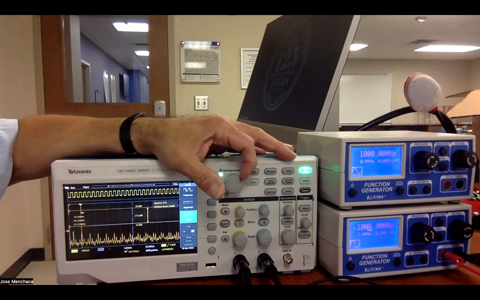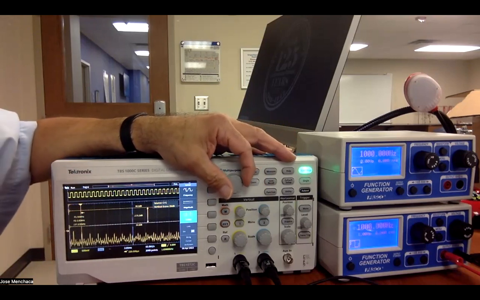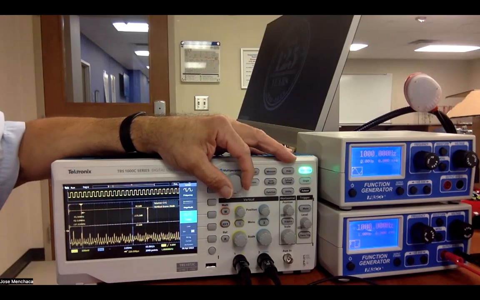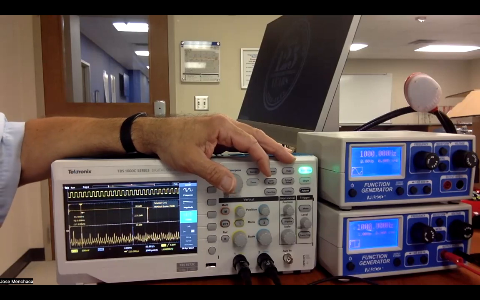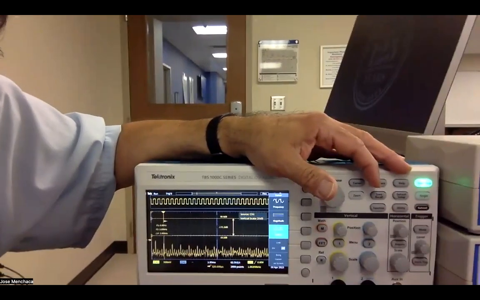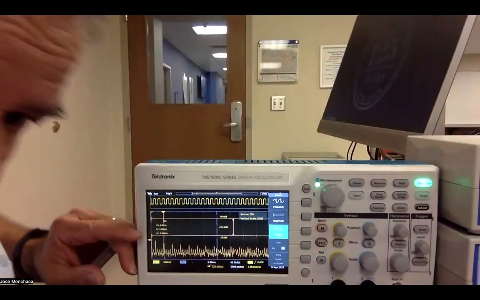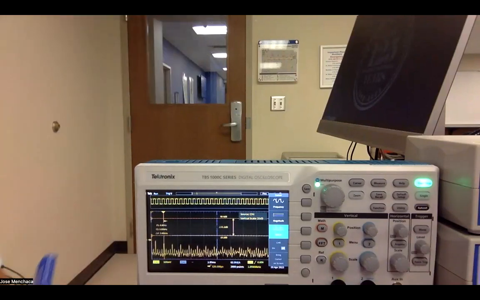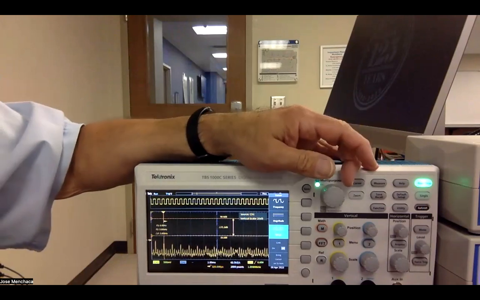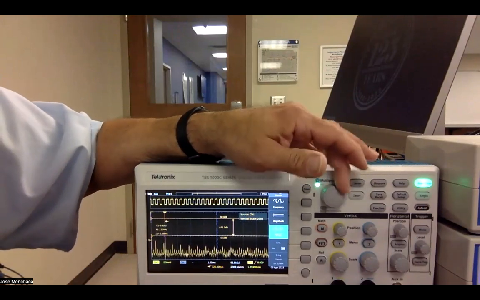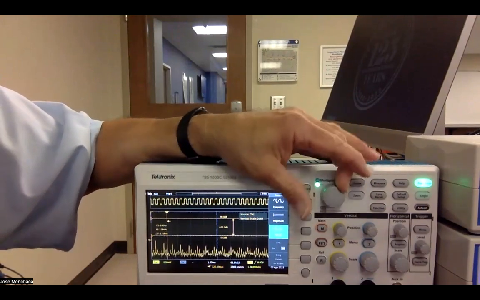Any guesses? This next peak, what should it be? 3 kilohertz. Remember, it's the odd harmonics for a square wave. And then you probably can't see it on the screen, but right there, F2 says 3 kilohertz. What do you think the next one will say? 5. I heard someone say 5.